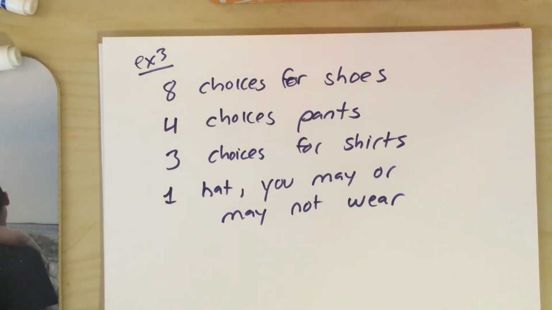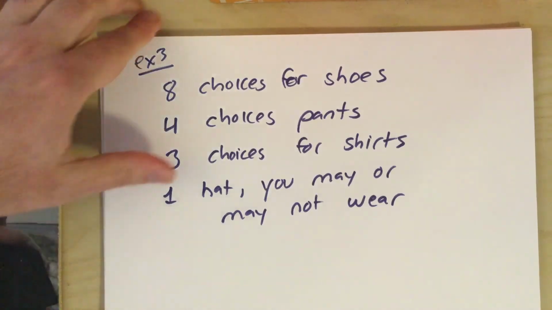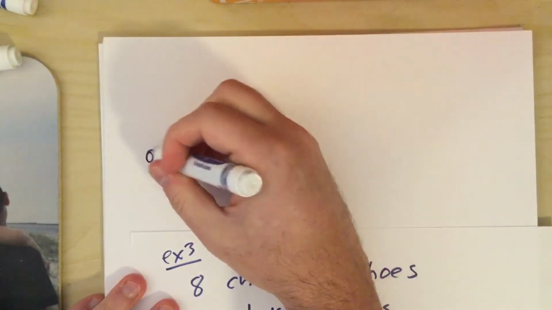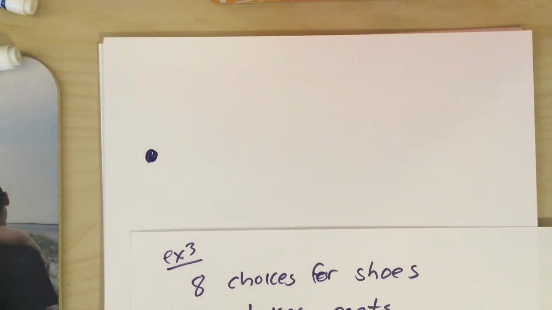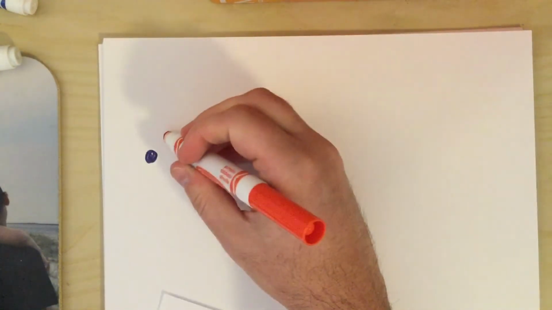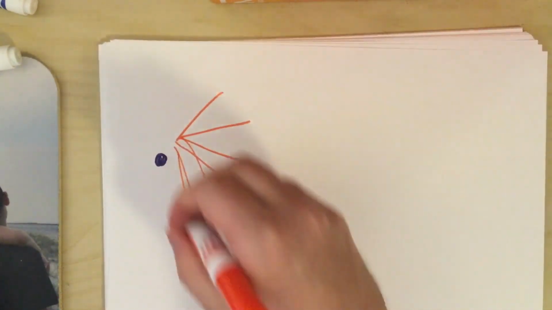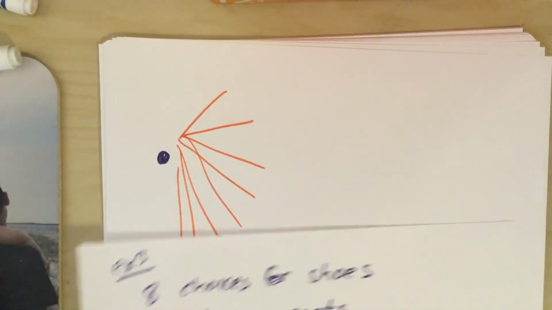So we're going to draw a tree diagram out of this. We're going to start off with a dot, and we have 8 choices for shoes. So 1, 2, 3, 4, 5, 6, 7, and 8. And then we have 4 choices for pants.